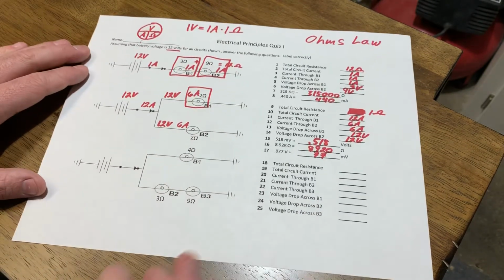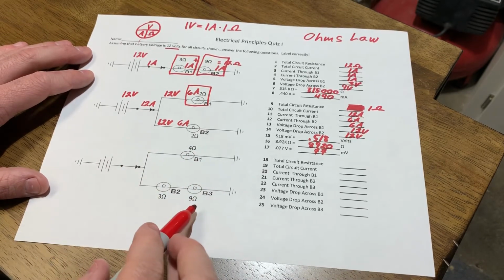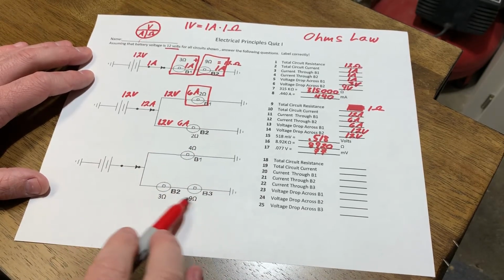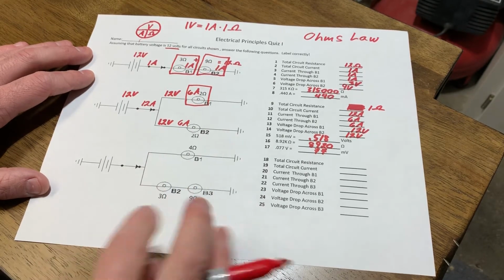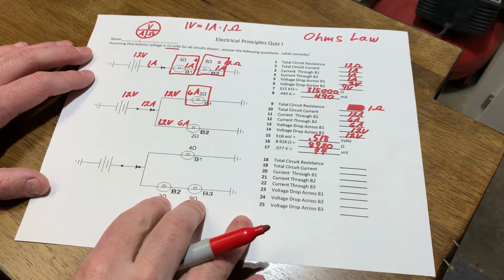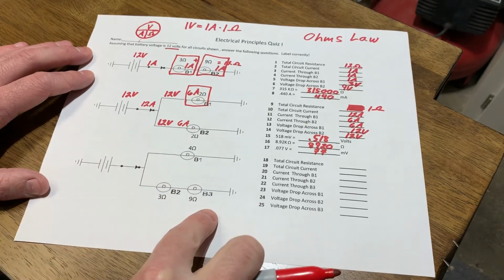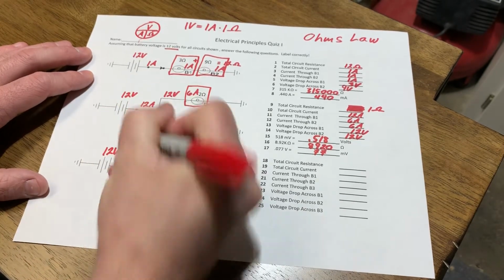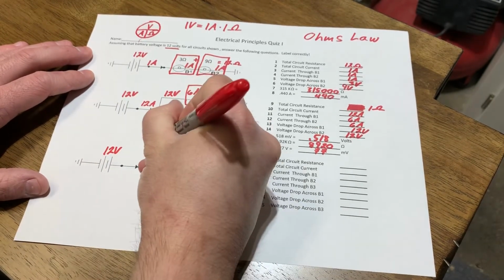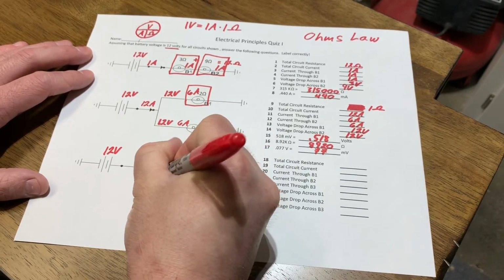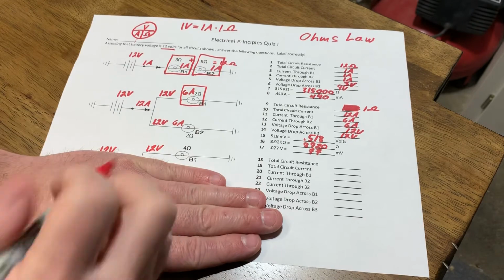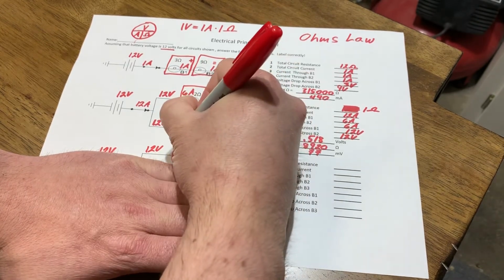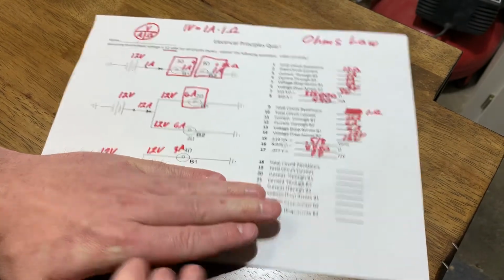Okay, last one. Not much different here. The only difference is the bottom branch has 2 bulbs on it. But it's the same thing. It's like a mini series circuit inside of a parallel circuit. So we still get 12 volts. We know that each branch gets 12 volts. And now we're going to treat it like a series circuit, just like we did up here. 12 divided by 4 gives us 3 amps.